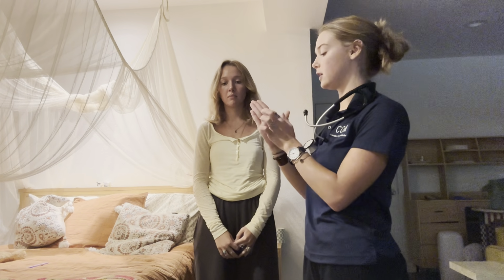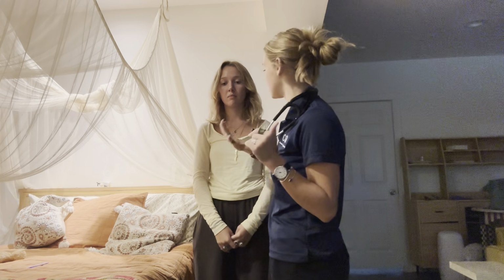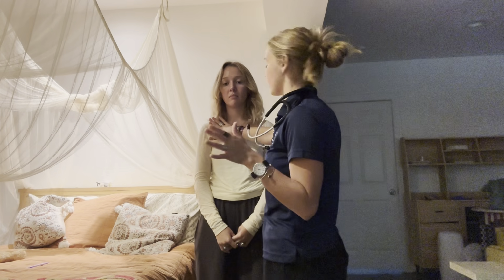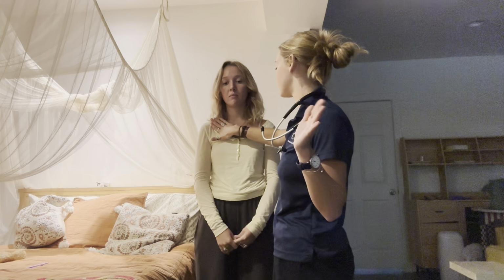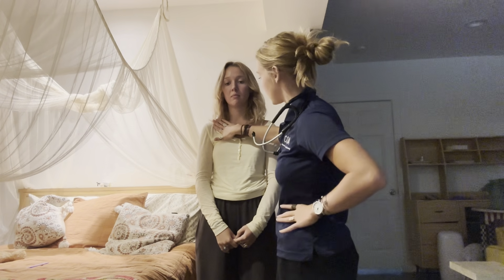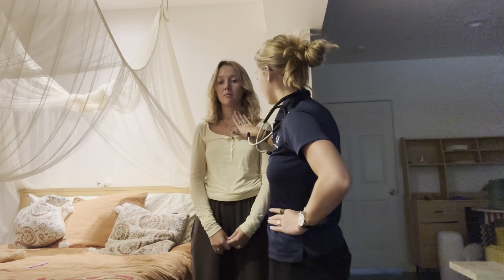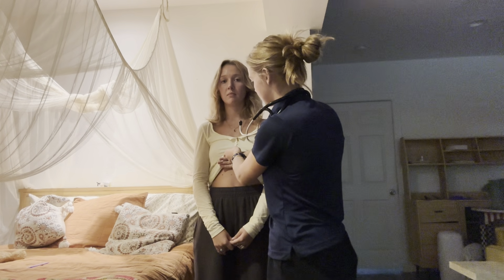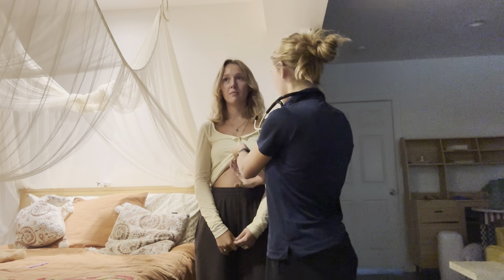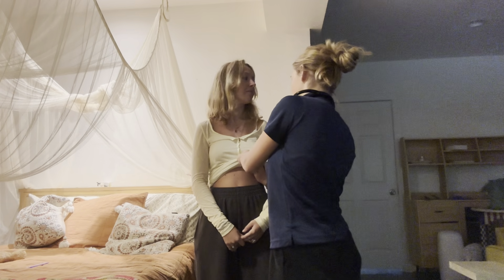After that, I would be palpating with the palmar surface of my hand, where my fingers and palm meet, and I would be feeling for any thrills or heaves. I would be palpating in all the same five spots I did before: the aortic, the pulmonic, the mid precordial, and then the tricuspid and mitral.